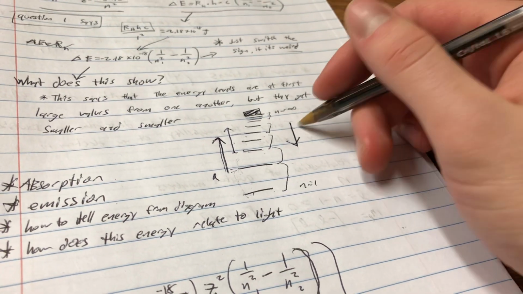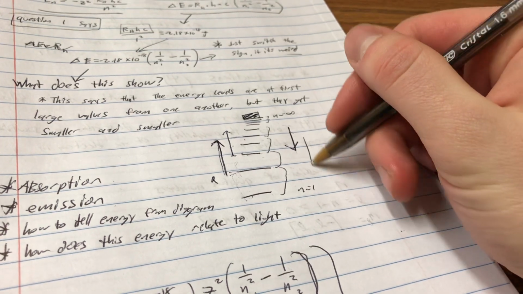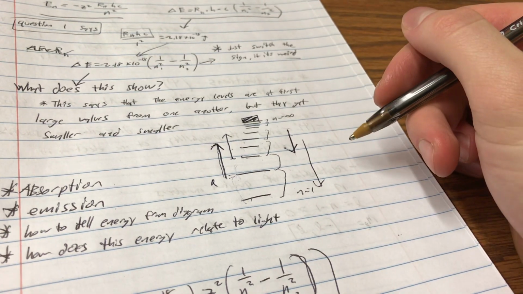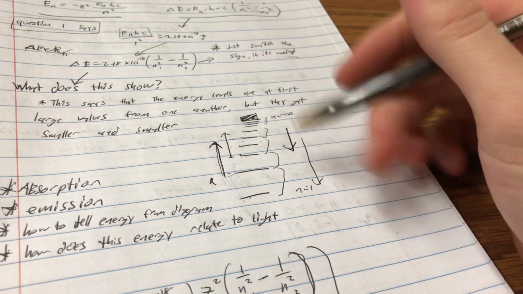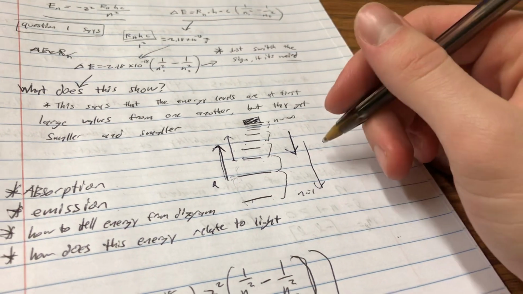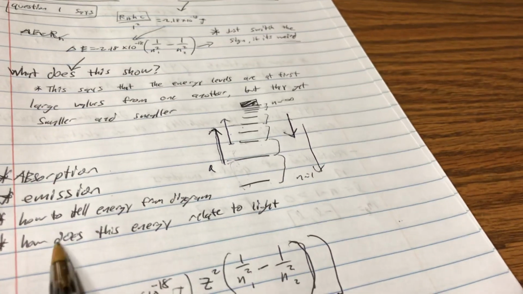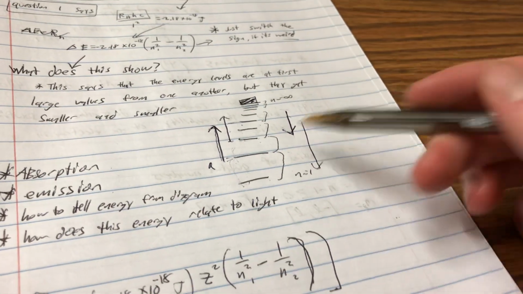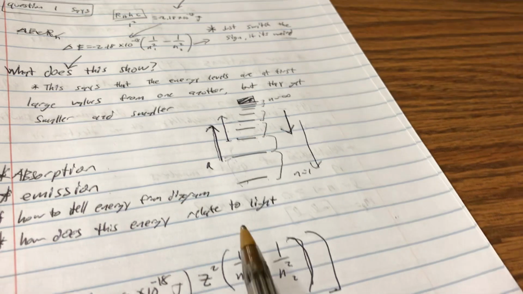So this one will be maybe less energy than this emission. And then the size of the arrow, how many energy levels are taken into account, is important as well. So now how do we tell the energy from the diagram? We've talked about that with the arrows. Now how does this relate to light?